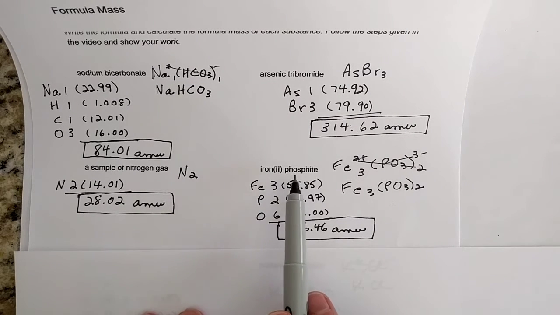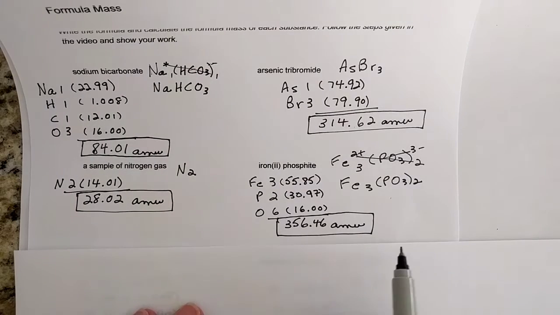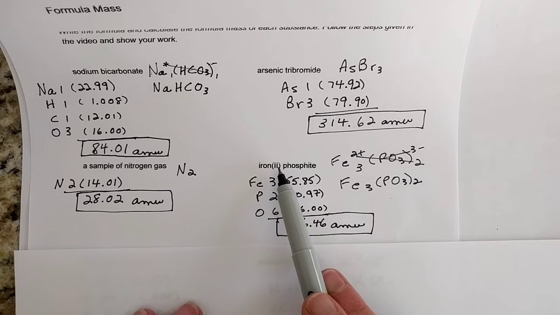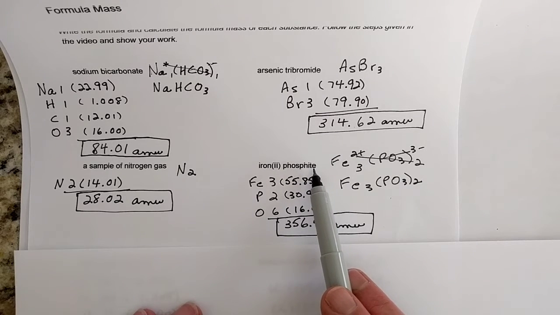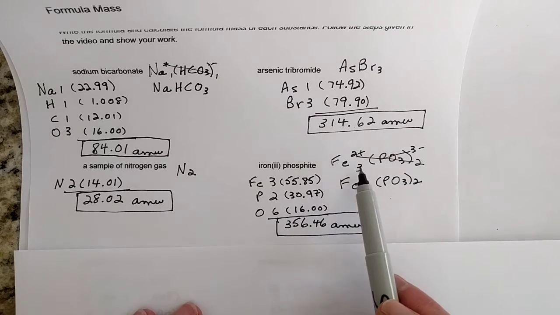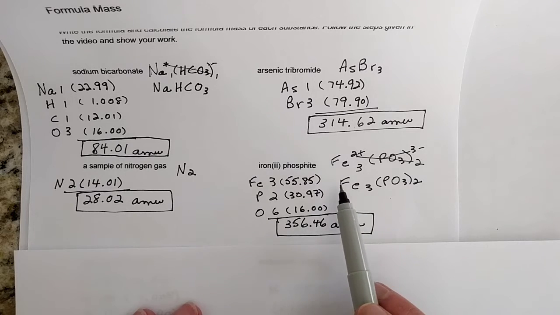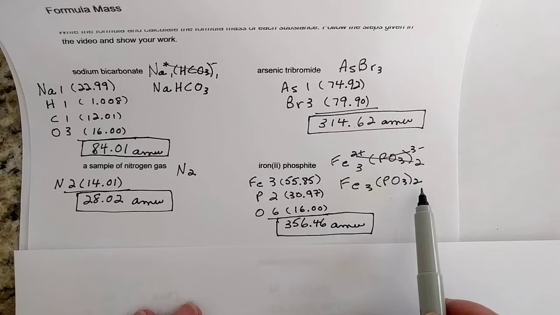Iron Roman numeral 2 phosphite. So it's very important. Every single letter is so important. Phosphite is different from phosphate, which is different from phosphide. So be very careful with going from the name to your formula. So iron is Fe. Roman numeral 2 means this iron has a 2+ charge. Phosphite from your chart is PO3 with a 3- charge. Cross them, and our formula then is Fe3(PO3)2.